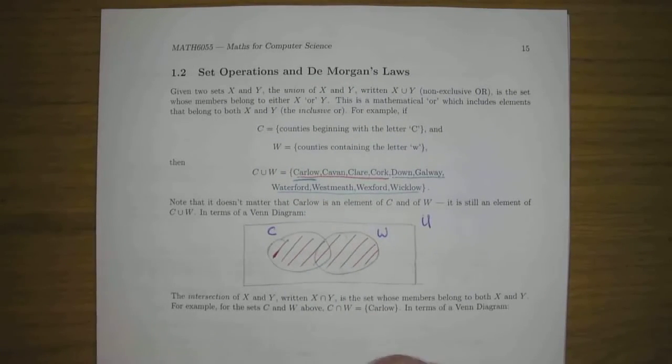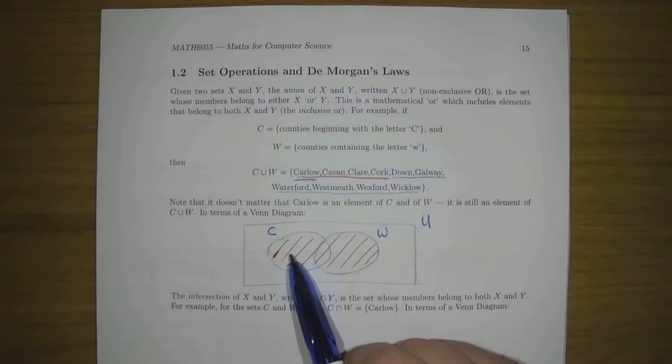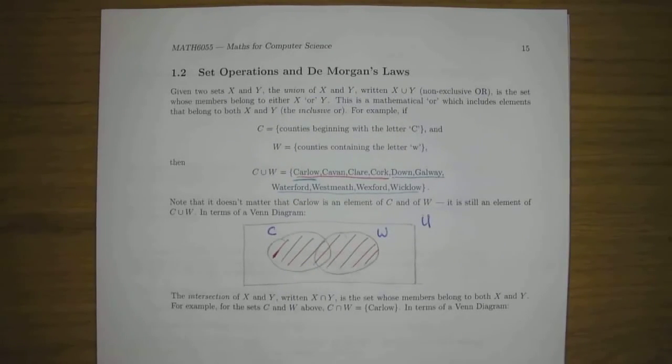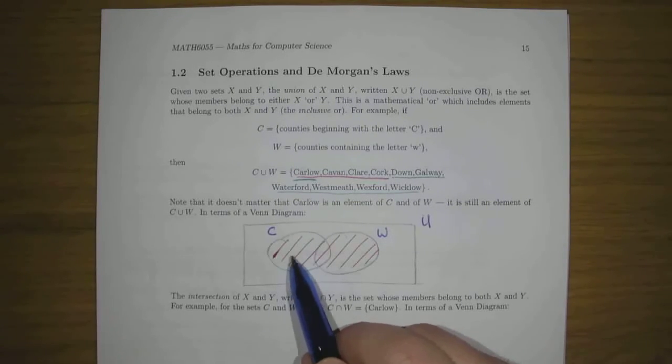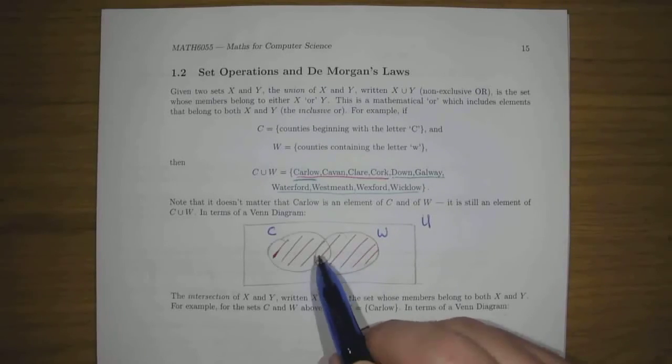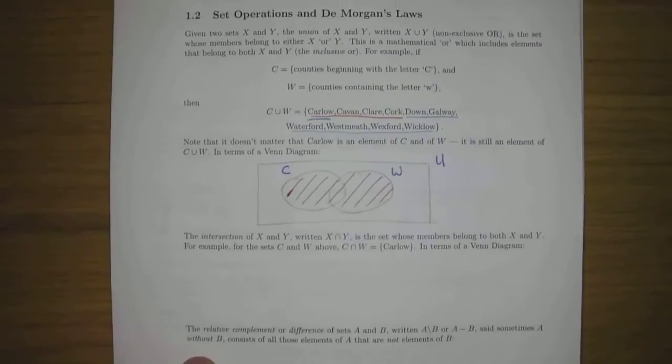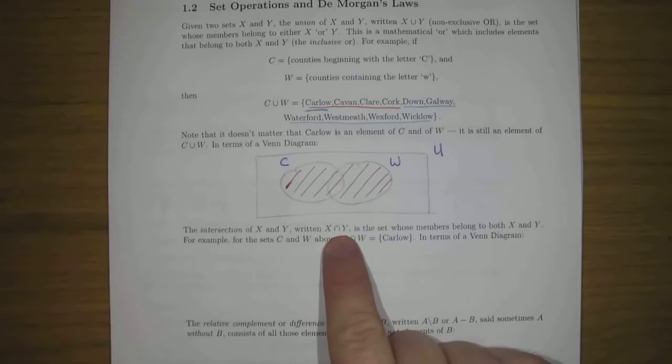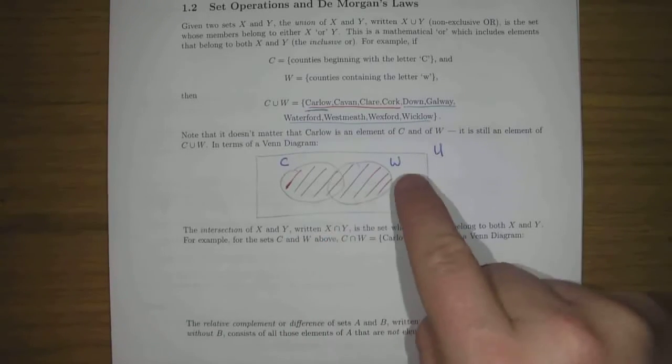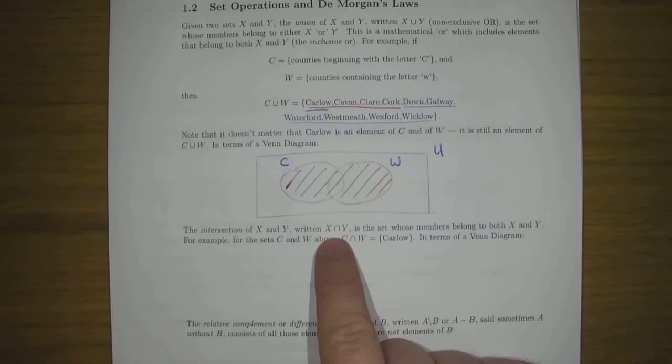So it's non-exclusive. So it's not just in one of C or W. Now I'm going to use or in the traditional sense, the inclusive or. So it's all the elements that are in C or in W or in C and W. Okay. The intersection of X and Y is your AND. So the union is your OR, the intersection is your AND.